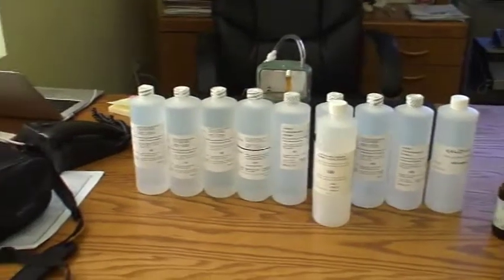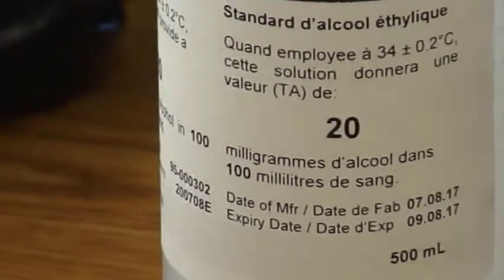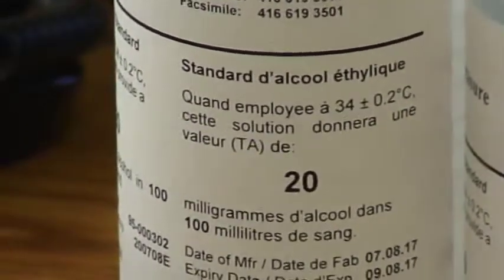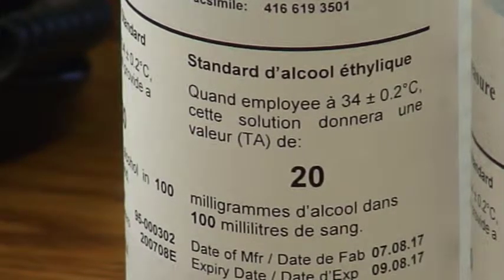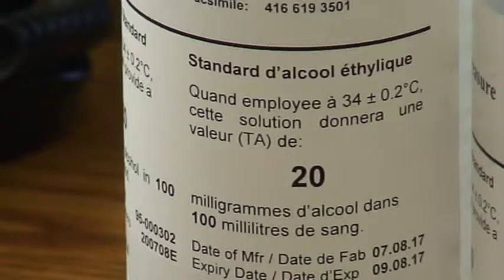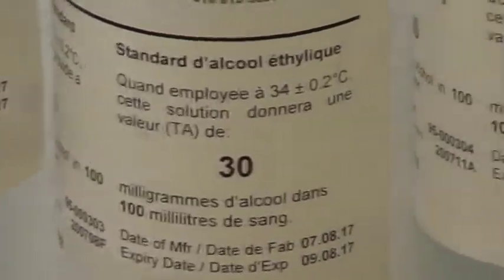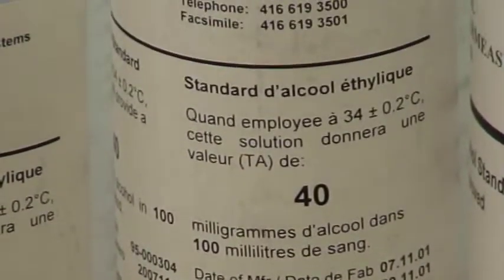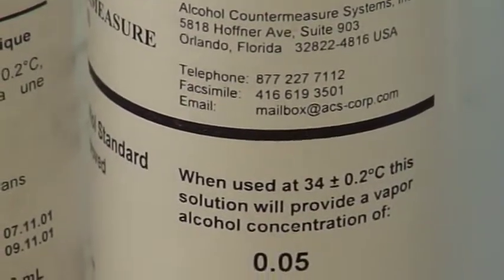So for example, if we look at the bottle of 20 solution, it says right on it that the standard is only applicable if it's used at 34 plus or minus 0.2 degrees Celsius. The same thing with the 30 solution, with the 40 solution, the same thing with the 50 solution.